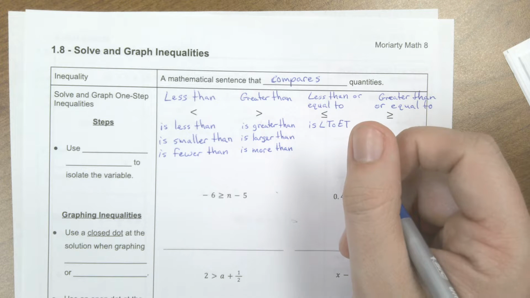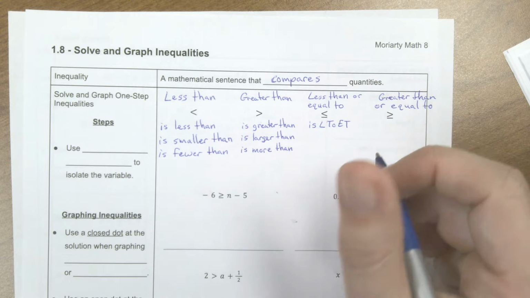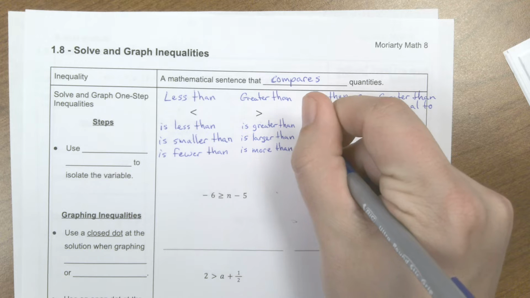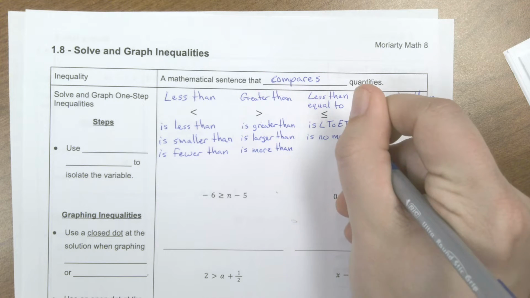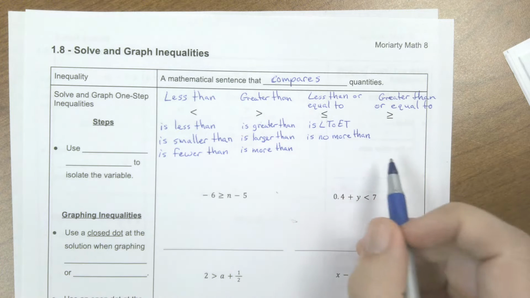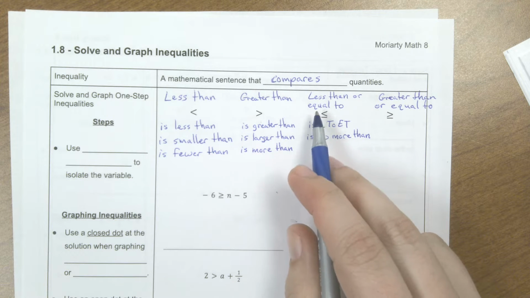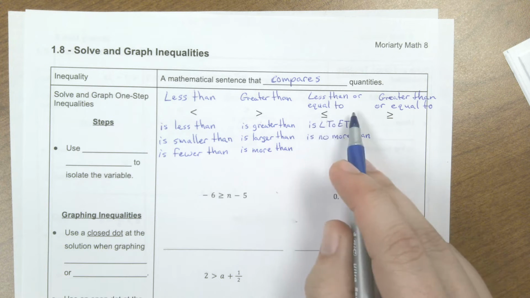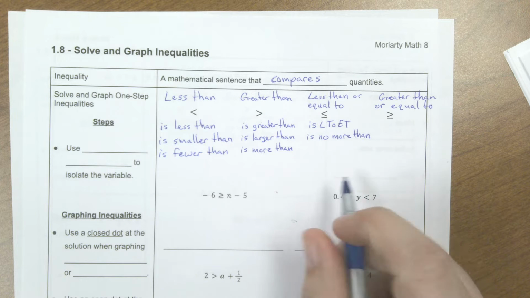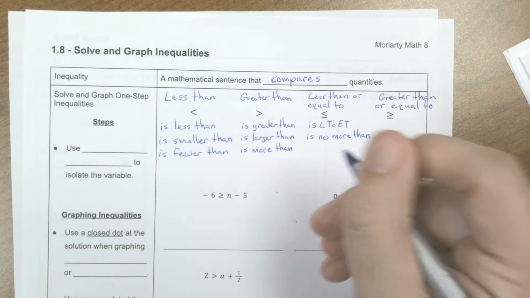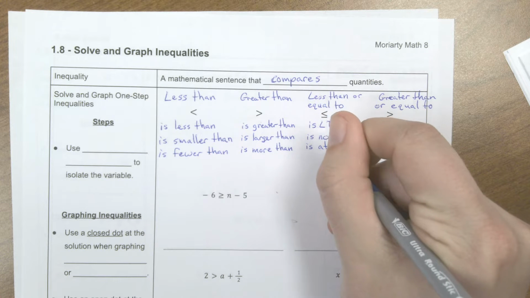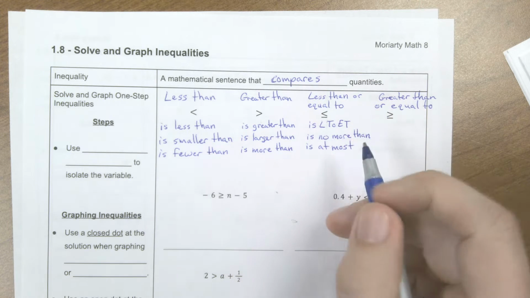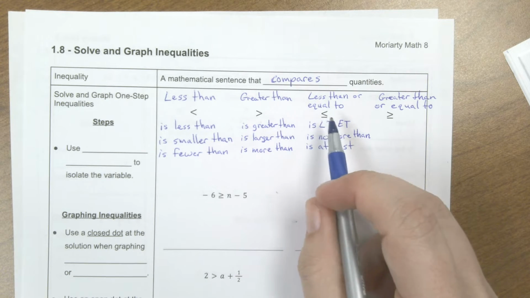Then what you might see a bit more commonly in word problems is is no more than. So something that is less than or equal to is no more than some other quantity. And then finally, you might see is at most, meaning it can only be as much as what these quantities are.